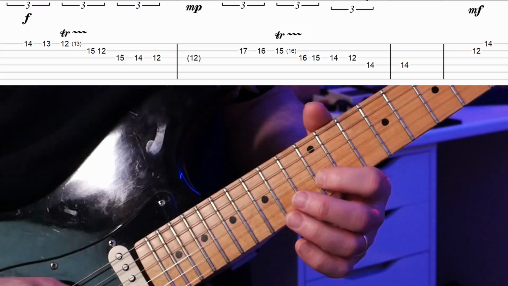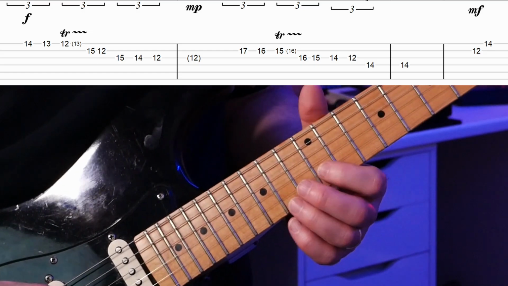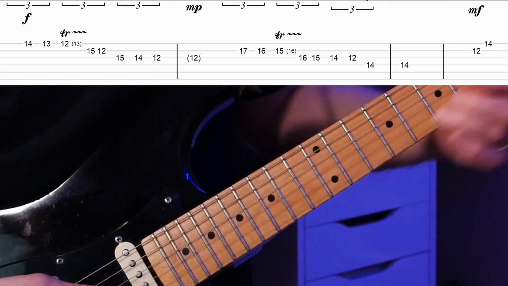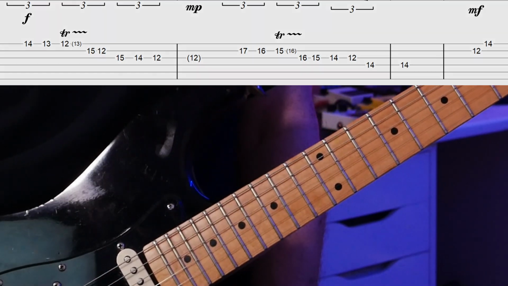But this is the quiet part. Listen to this. So we started loud. Very cool. And then we're going to end it with a little tag for the turnaround. That's 12th fret on B and 14th fret on the high E string. That tells us we're all done. It's time to start over.